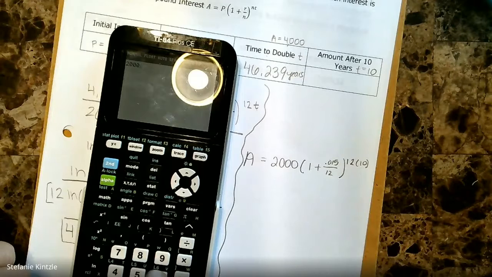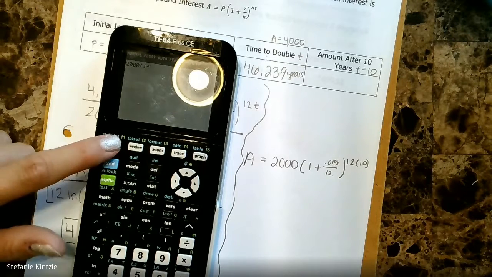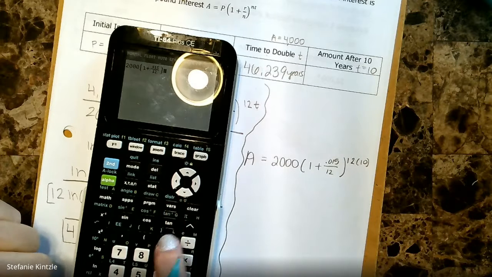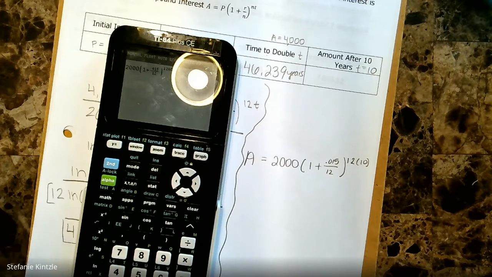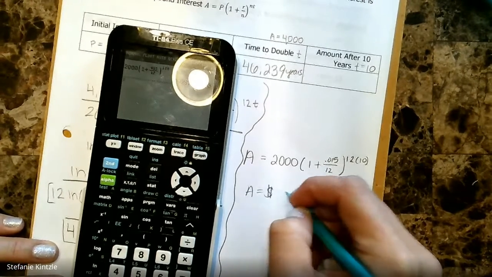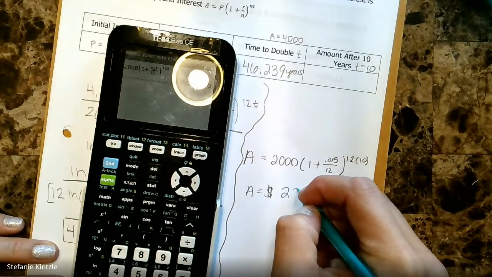And then here we just have to type this in. So 2,000 times 1 plus 0.015 divided by 12 raised to the 120th power. And we get 2,323.451. And that's dollars, so we can put a dollar sign on it.